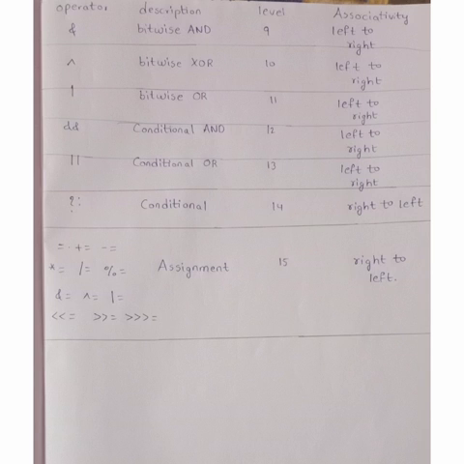Next one is conditional AND or logical AND, that one is level 12 and left to right. Next one is conditional OR or logical OR, 13th level with left to right. Next one is conditional, we use the question mark, and this one is 14th level, right to left.